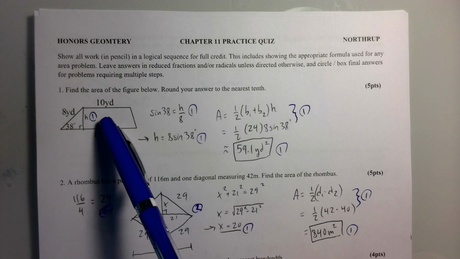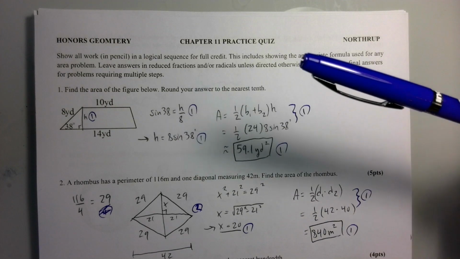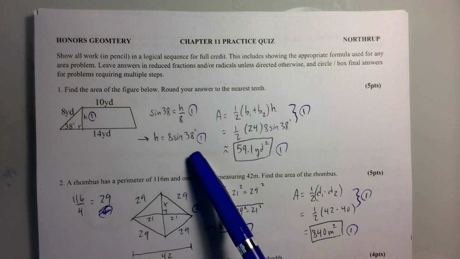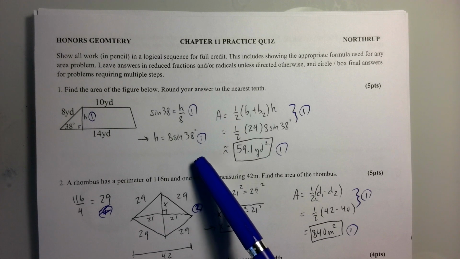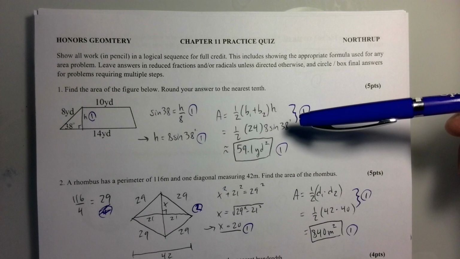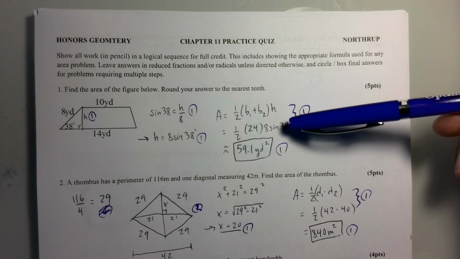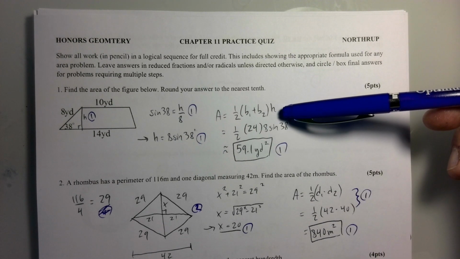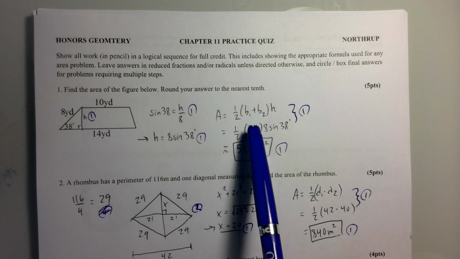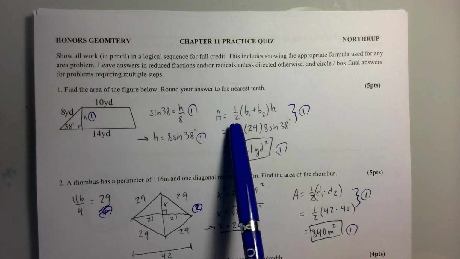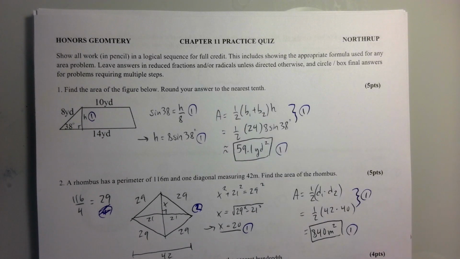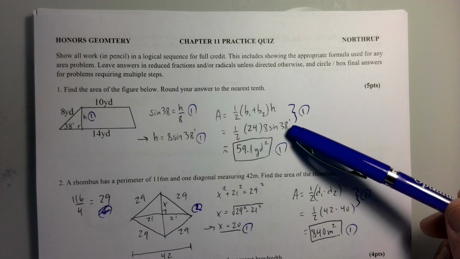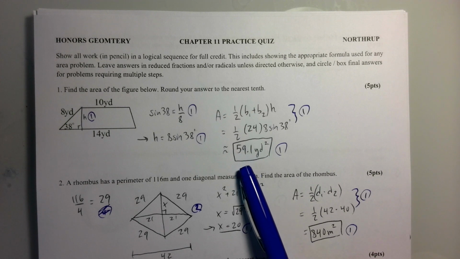So there'd be 1 point for drawing the perpendicular, a point for setting up the sine equation, a point for solving. They might have also gone ahead and rounded off. That's fine. It's best to do that at the end though. The next point: you have to show your formula in one shape or form. You've got to show how you're going to get your final answer. Why use this versus base times height versus 1/2 d1 times d2? So they need to either have the bases added together times height divided by 2 or the numbers showing there. That way we know it's the trapezoid formula, not some other formula. And then the final answer, they should have 59.1.